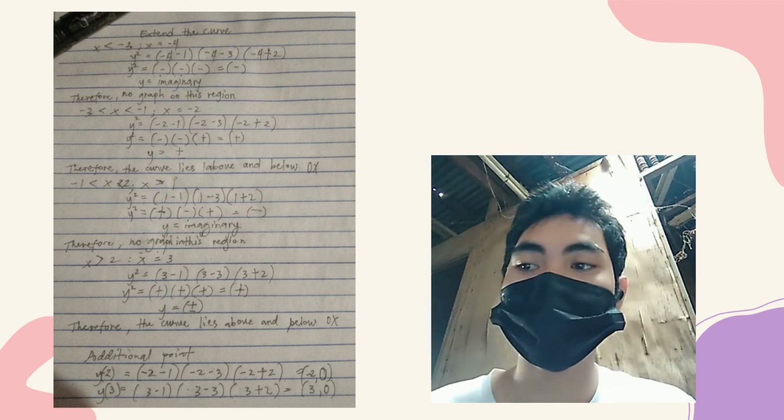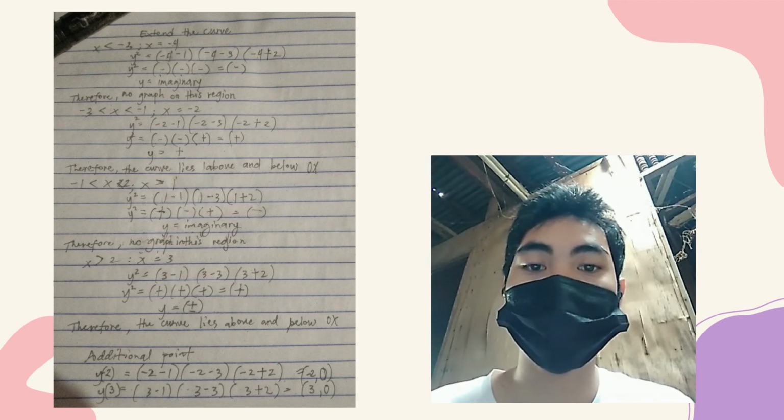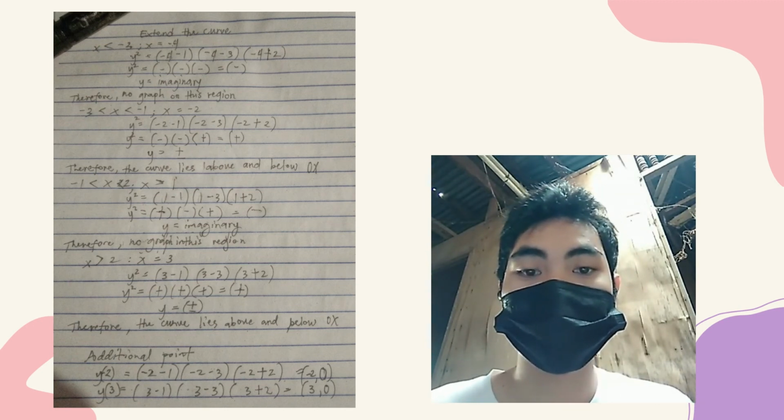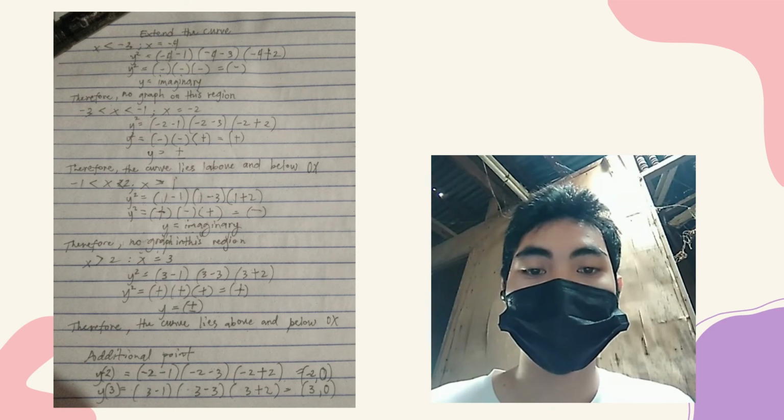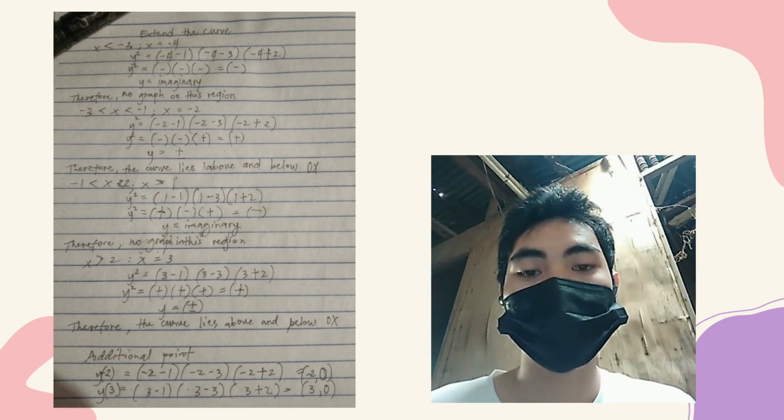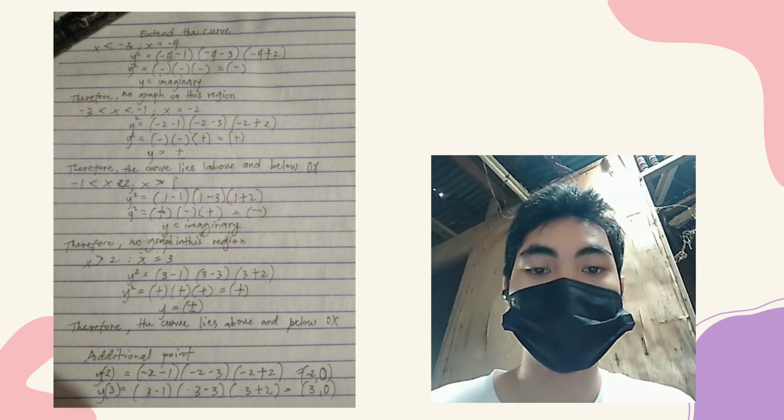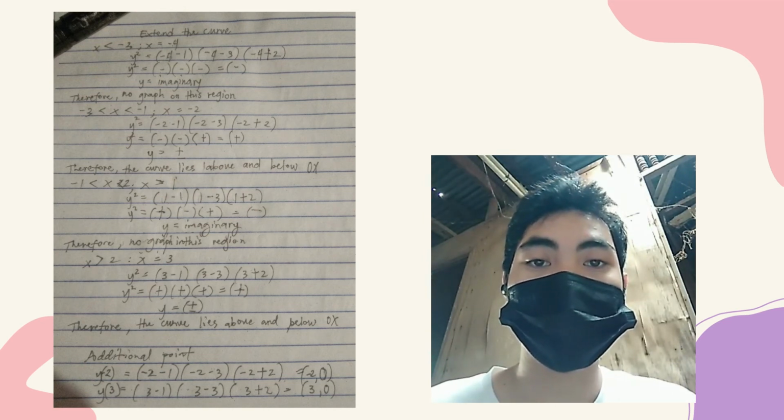The second region is negative 3 is less than x is less than negative 1. So x here is equals to negative 2. And we will substitute that value. Then it will become y squared is equal to the quantity of negative 2 minus 1 times the quantity of negative 2 minus 3 times the quantity of negative 2 plus 2.